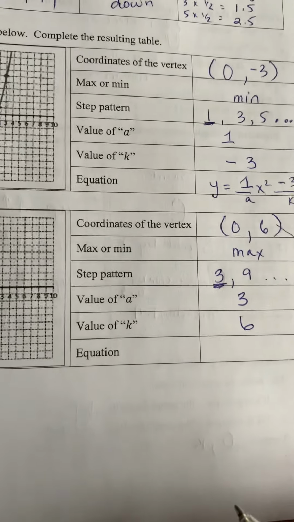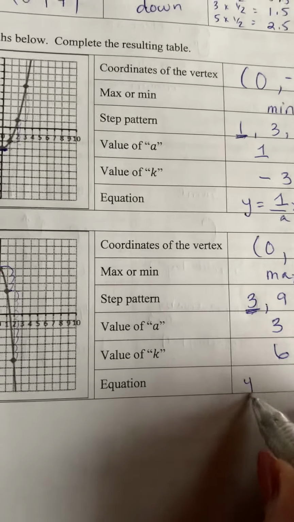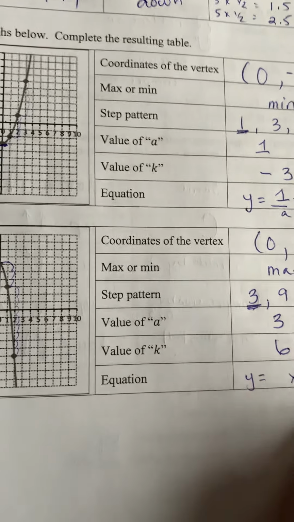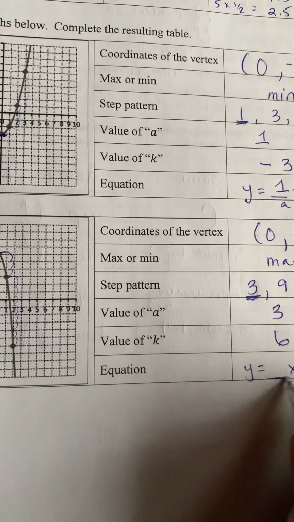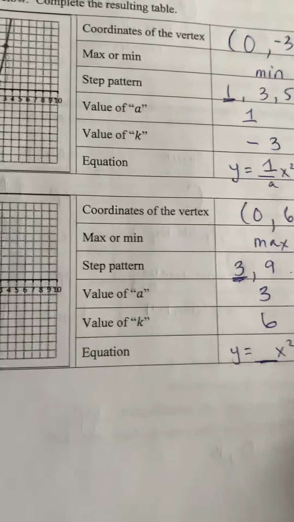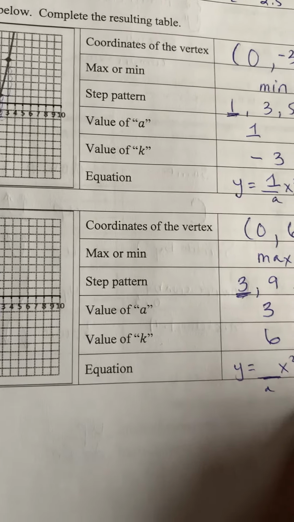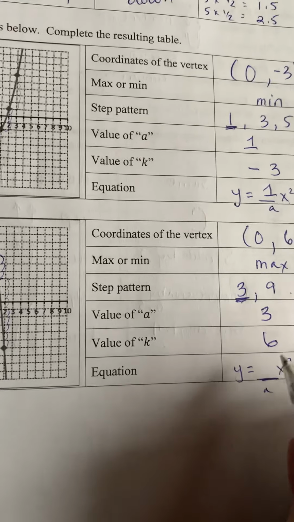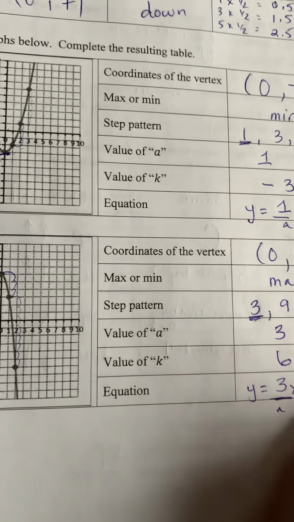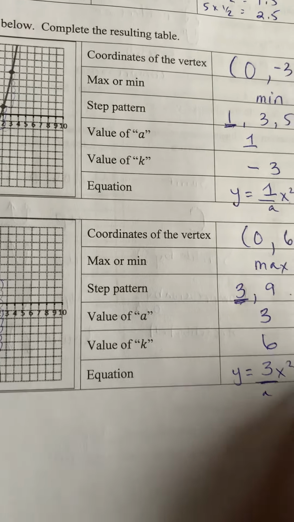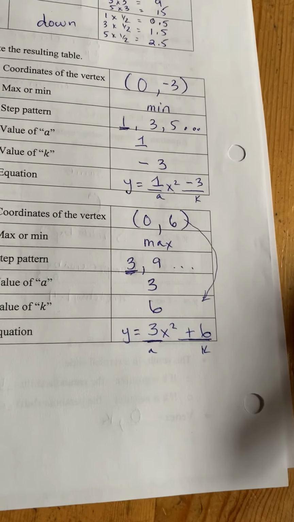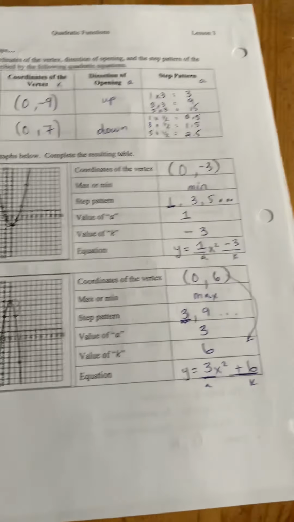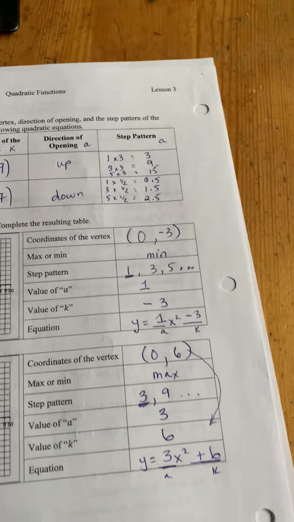So my equation is y equals, and I'm going to leave a space for A and a space for K. So y equals my A value, 3x squared plus 6. That's how I do that equation. I hope that helped you there. We've got one more example to go through, and it should be good.